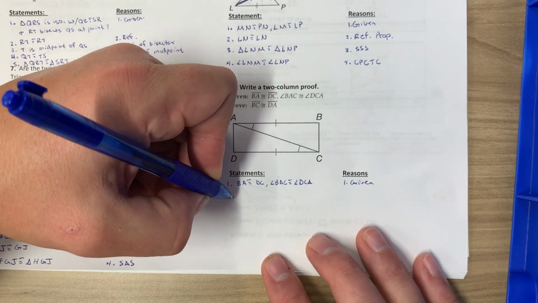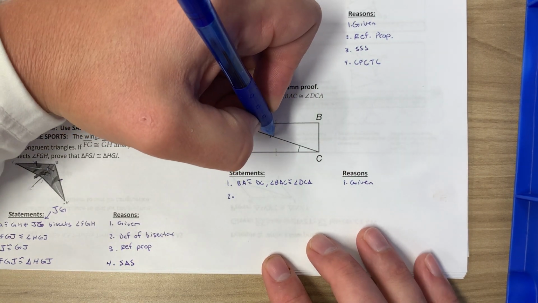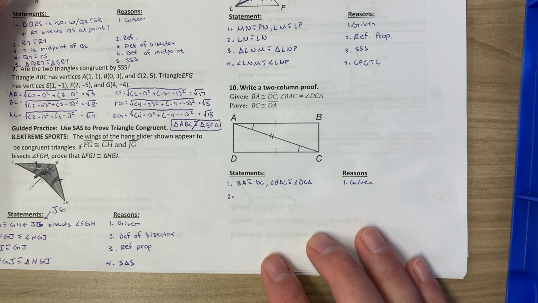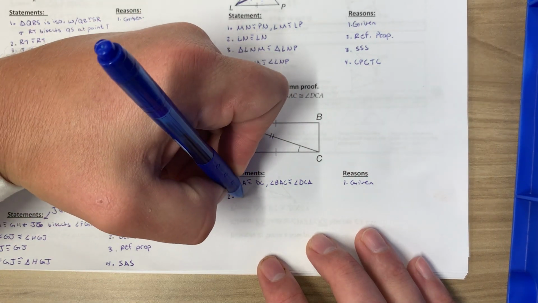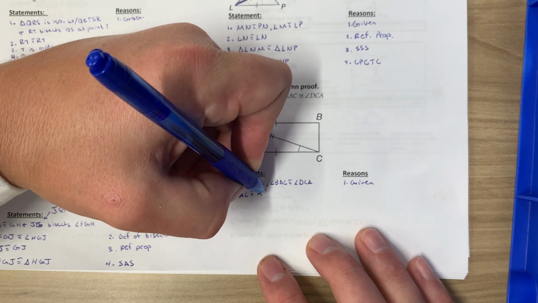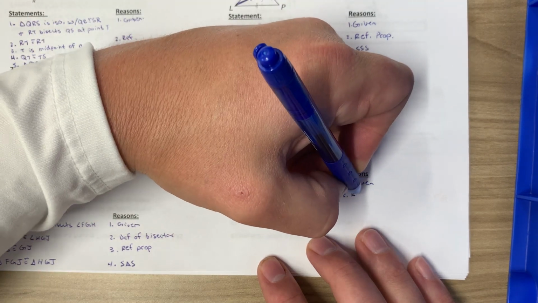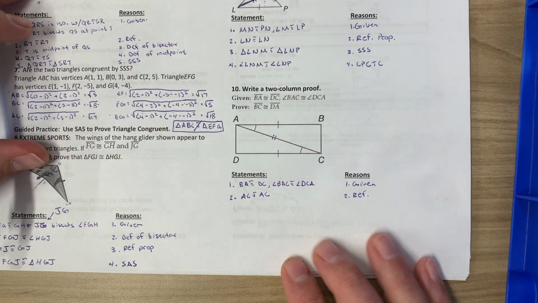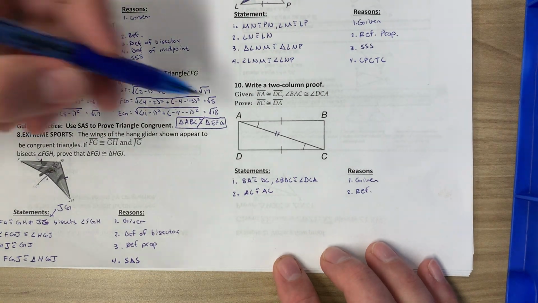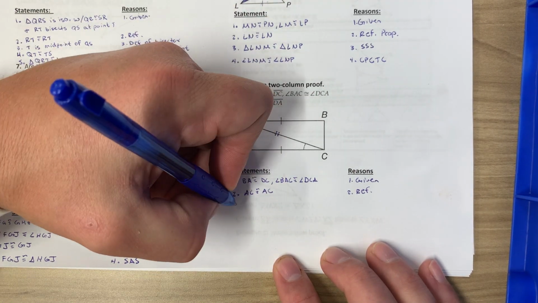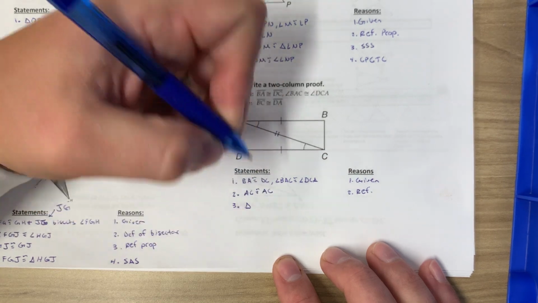So step 2, just like we've been doing on all the other ones, AC is going to be congruent to AC for both triangles. So that's the reflexive property. And when I did that, I have a side, angle, side. So I can prove that these triangles are congruent.